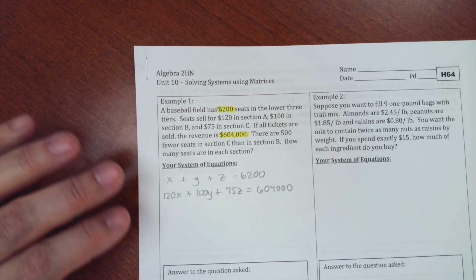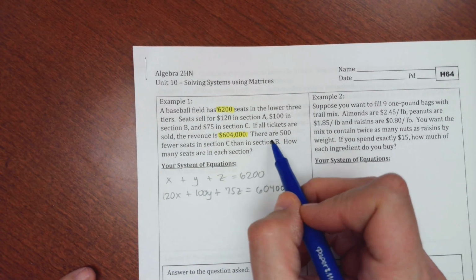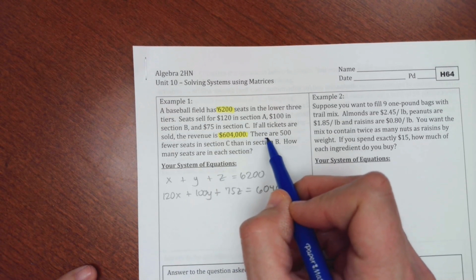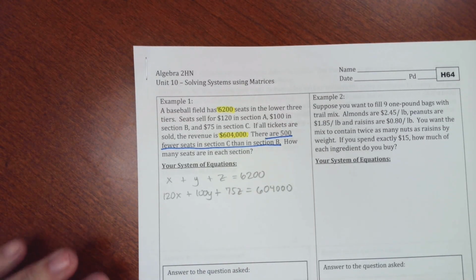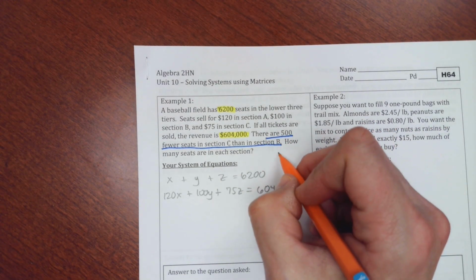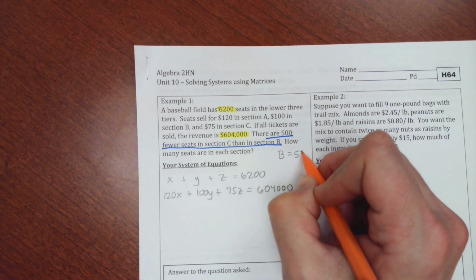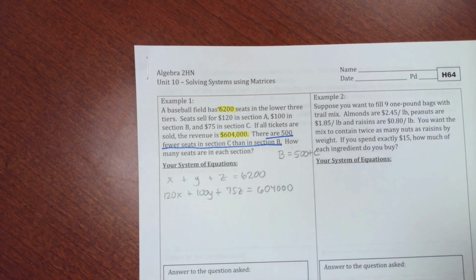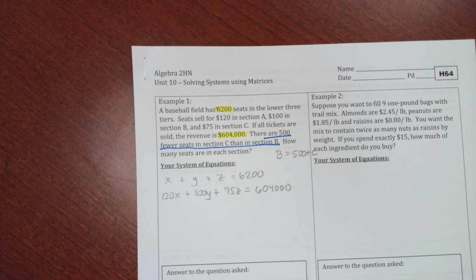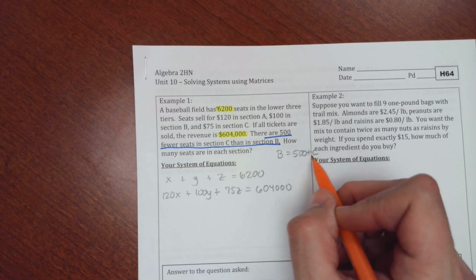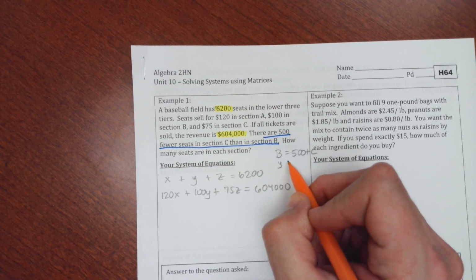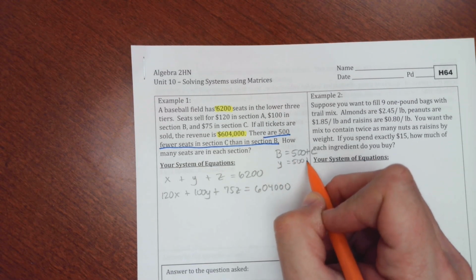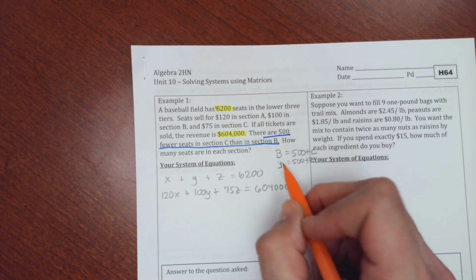Now I have this third little part right here. So they give me like this little kind of trick equation. There are 500 fewer seats in section C than section B. So that means B has more by 500. So that would mean something like this. B is 500 plus C, right? So 500 fewer seats in C. So if I add 500 to section C, it'll equal B. So basically, though, my B in this problem is a Y, and 500 plus C, so that's a Z right there, to make it like my problem right here, so I don't need that one.